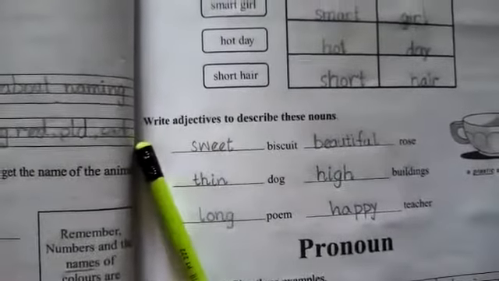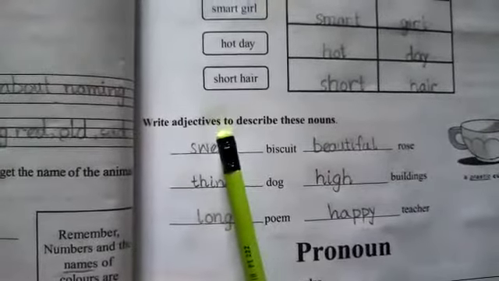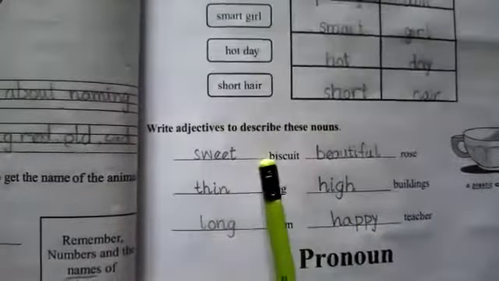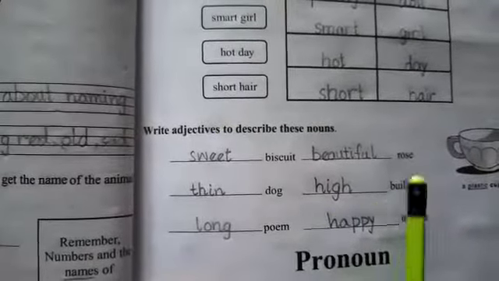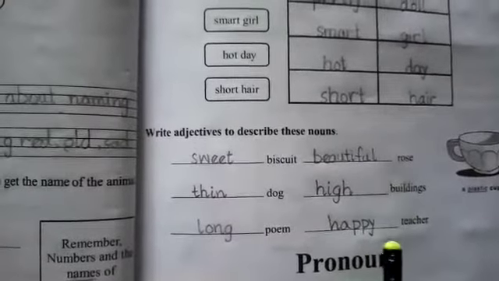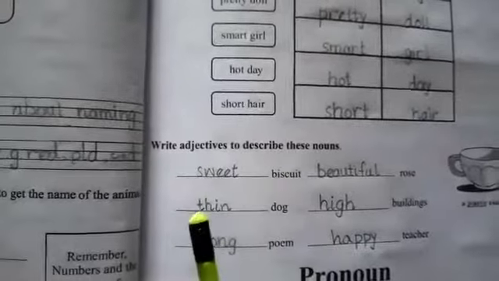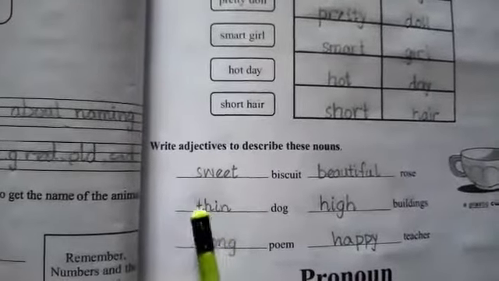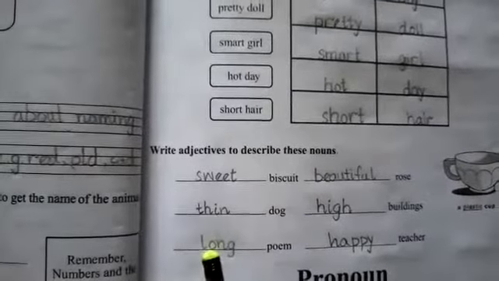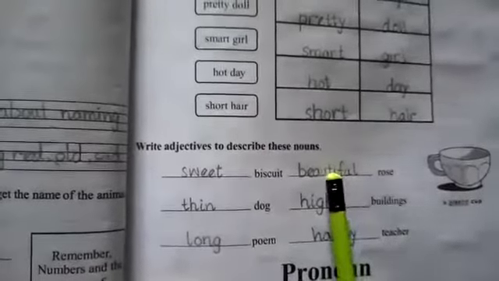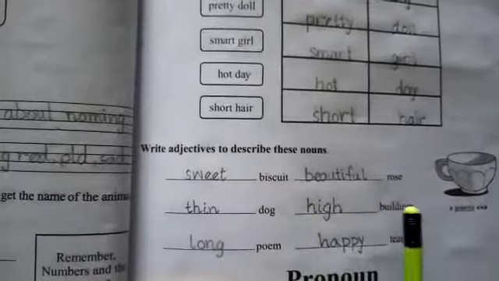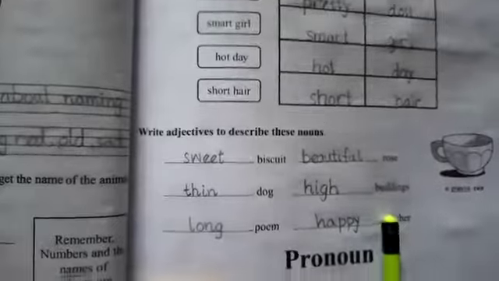Move on to the next question. Write adjectives to describe these nouns: biscuit, dog, poem, rose, buildings and teacher. Sweet biscuit. You can use words according to your choice. Thin dog, long poem, beautiful rose, high buildings, happy teacher.